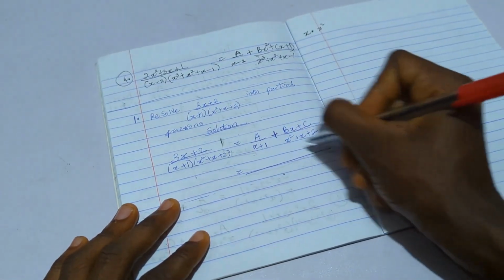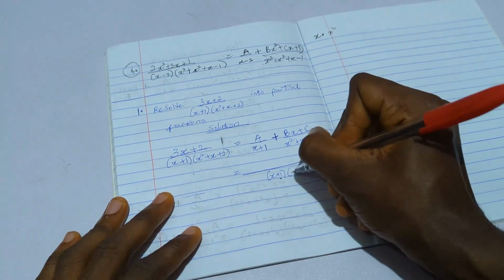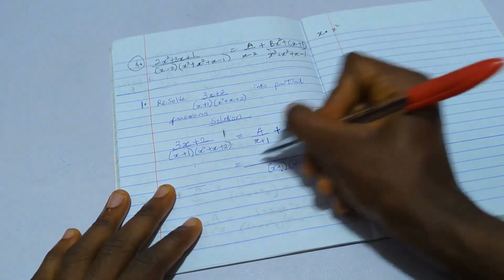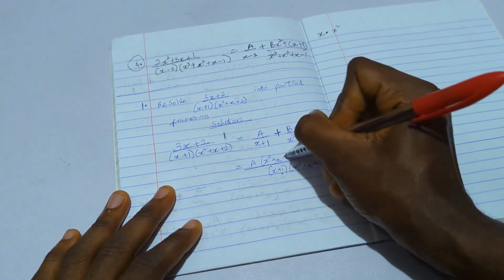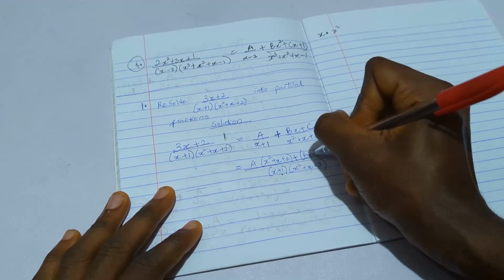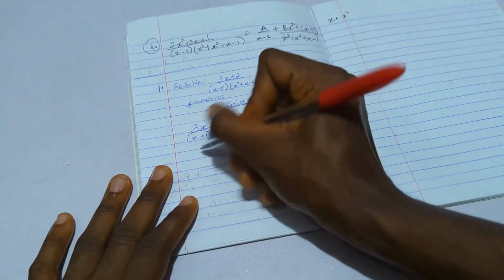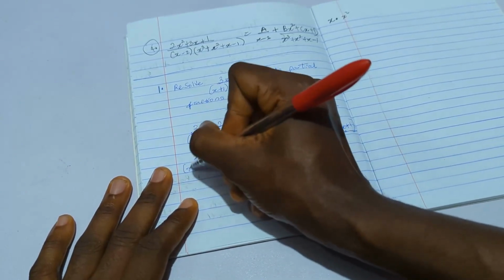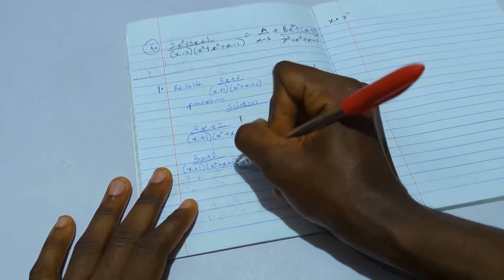Now this is going to give us A times (x squared plus x plus 2), and then we have (bx plus c) times (x plus 1). Then on the left hand side we still have 3x plus 2 over (x plus 1)(x squared plus x plus 2).